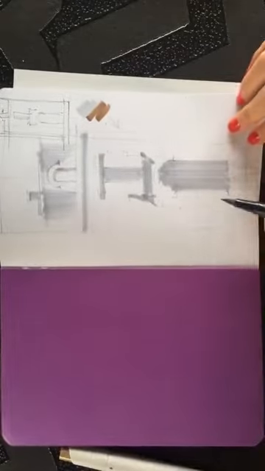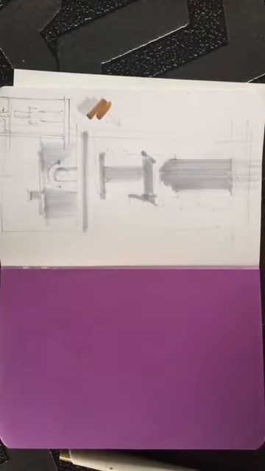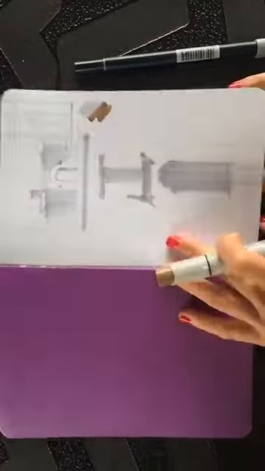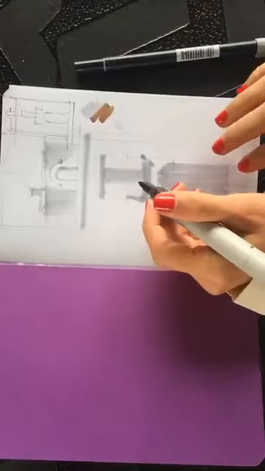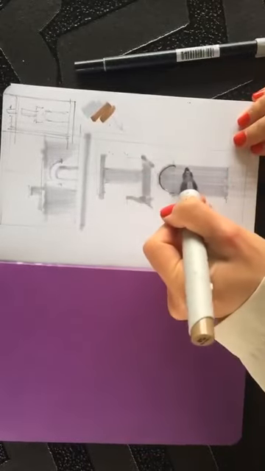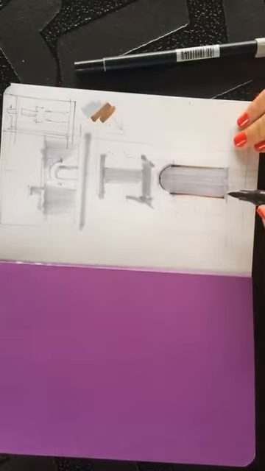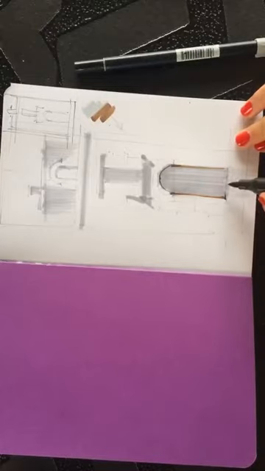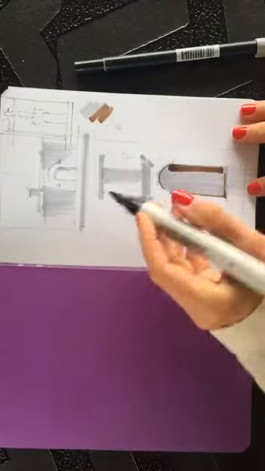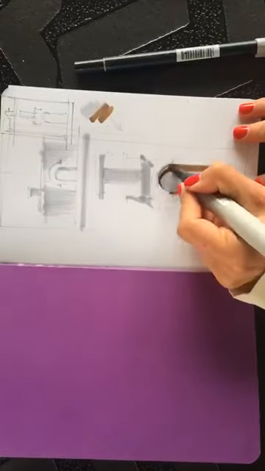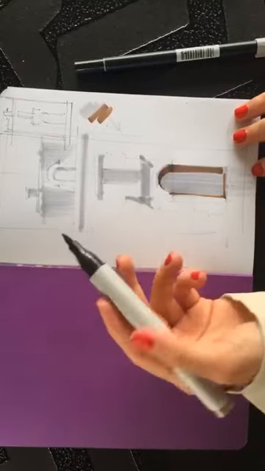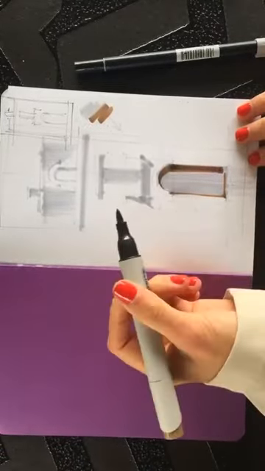Next, I will add some nice dark tones. So for example, here, this doorway will be really, really dark, and later I will post to my stories this reference photo which I'm working with right now. But for now you can simply follow me. Also, I will try to save this live stream. I hope technology will let us save everything.